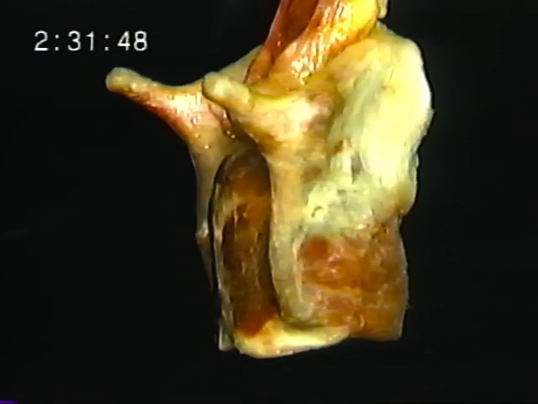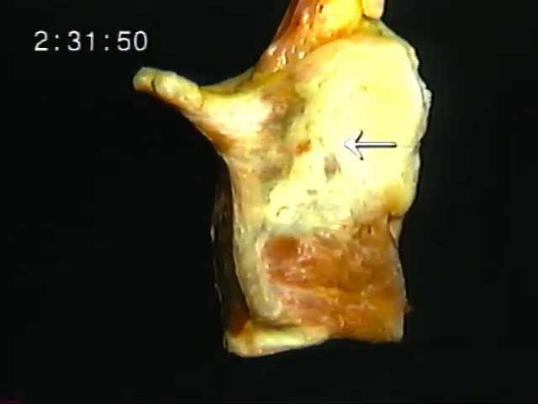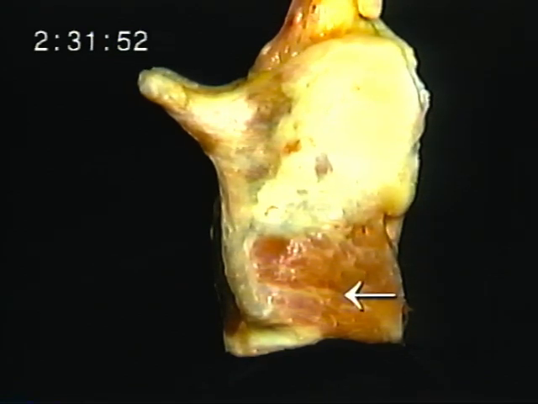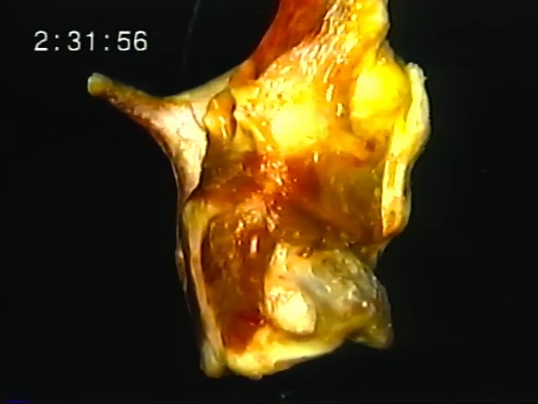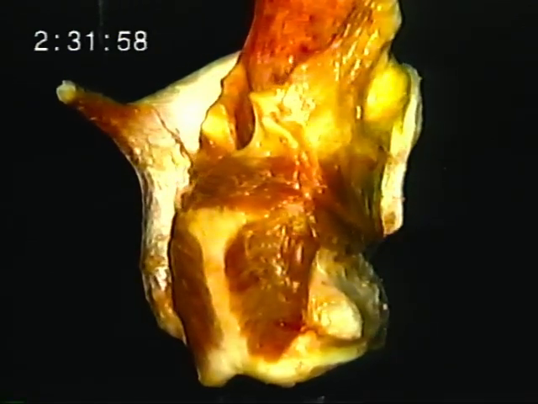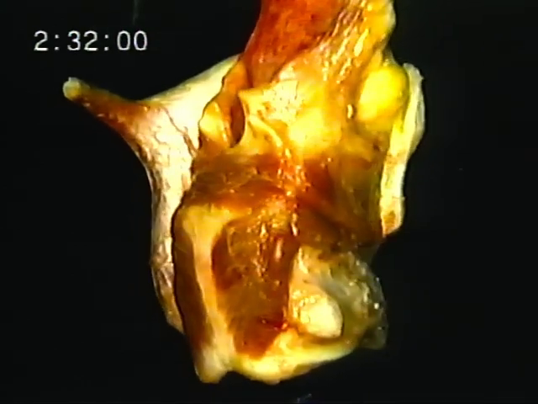To see the remaining muscles, we'll remove this half of the thyroid cartilage together with the cricothyroid muscle. Here are the internal laryngeal muscles. To begin understanding them, we'll take them all out of the picture for a moment.